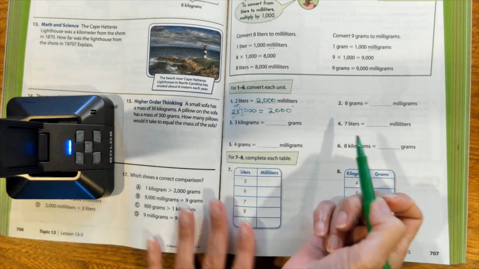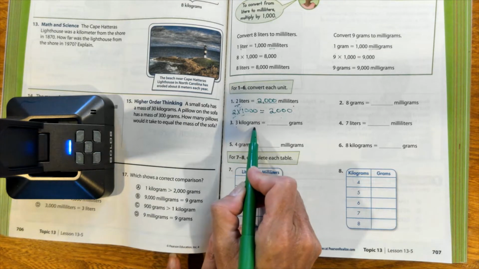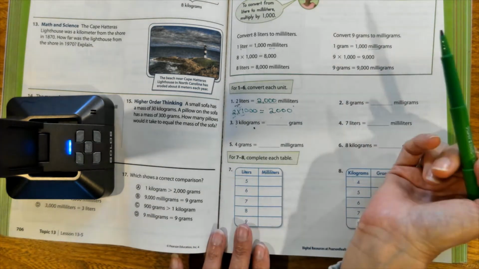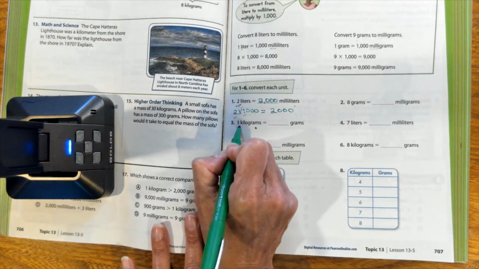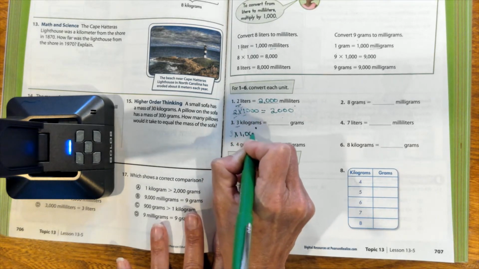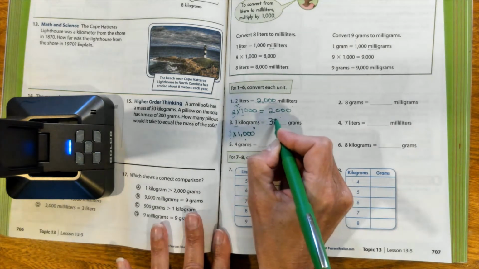Okay, let's go down the bottom here, towards the left side. 3 kilograms. Well, we know that kilograms, to change that to grams, we multiply by 1,000. So I'm just going to take the number of kilograms, 3 times 1,000, and 3 times 1,000 is simply 3,000.